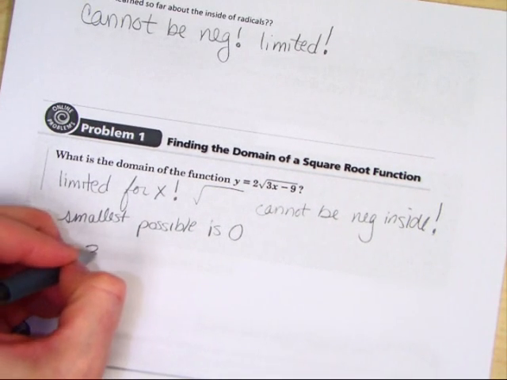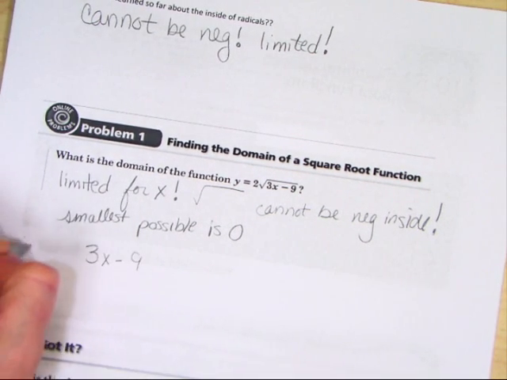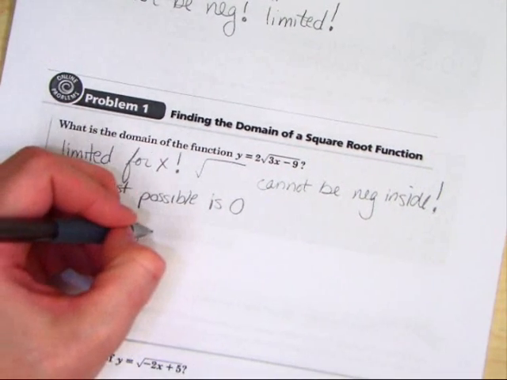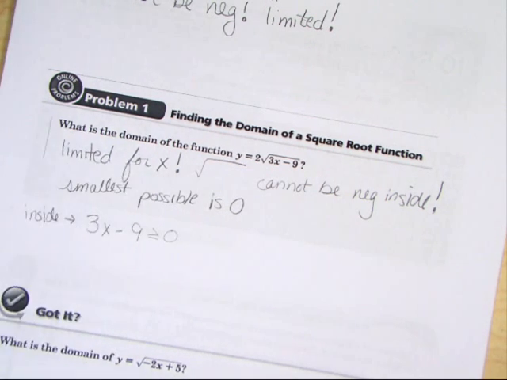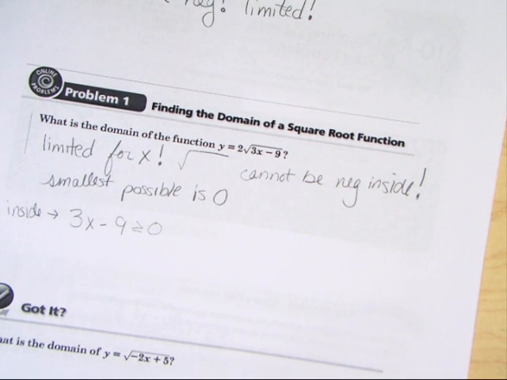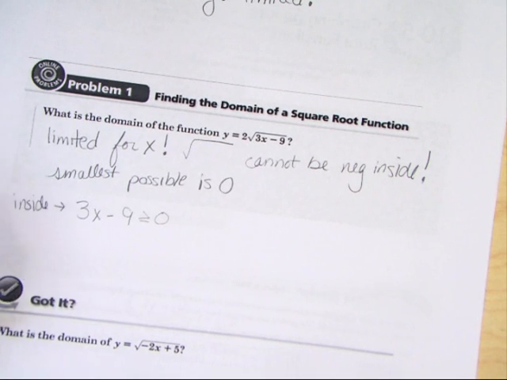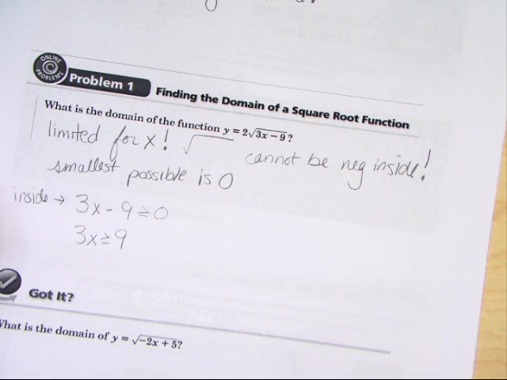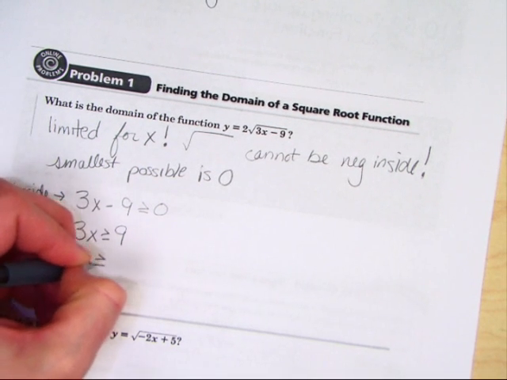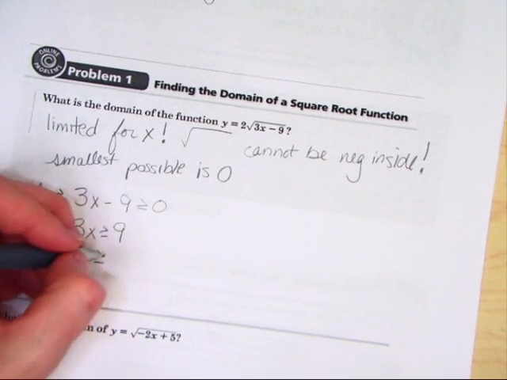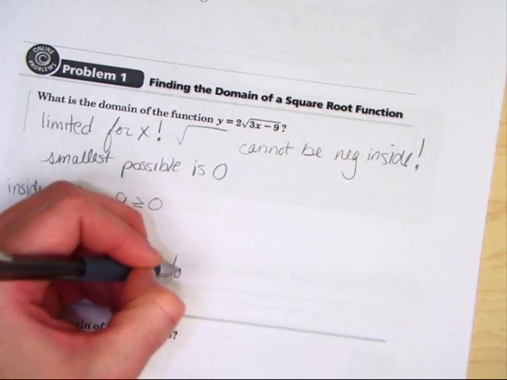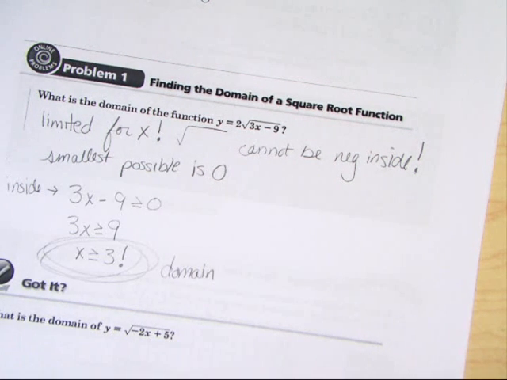So I'm going to take all of this stuff inside, and what I'm going to do is set it greater than or equal to 0, because the stuff inside has to be positive. So if I add 9, I get 3x has to be greater than or equal to 9. If I divide by 3, I get x has to be greater than or equal to 3. This is the domain. The domain is x has to be greater than or equal to 3.